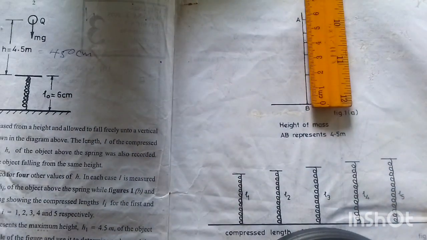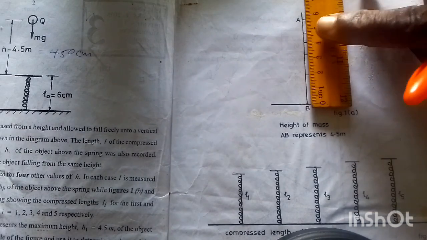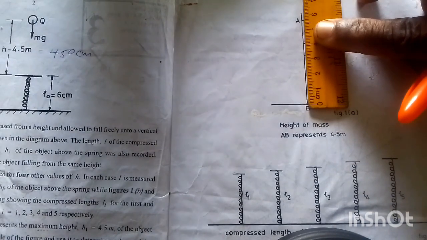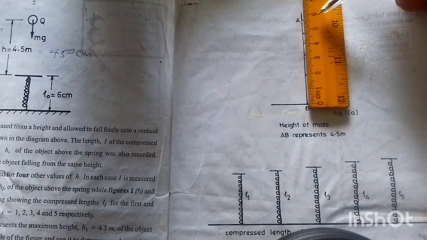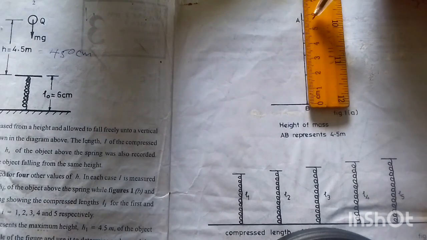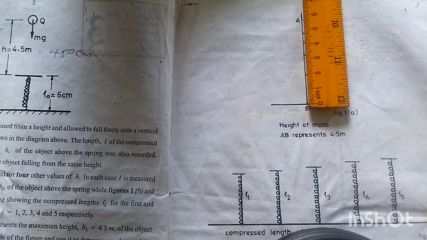Now, if you place it properly, that means the length AB is equal to, and of course from here we can have 5 here. This is 5.5, 5.6, 5.7. So AB is equal to 5.7.